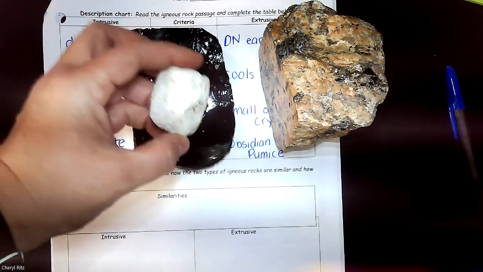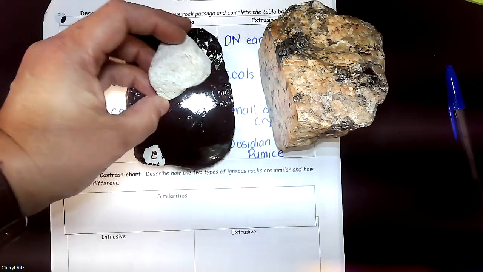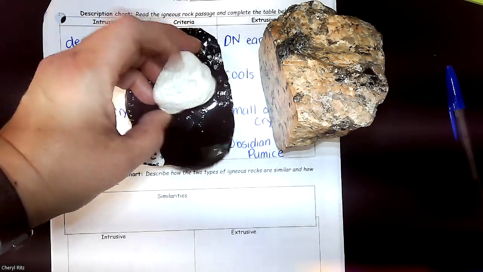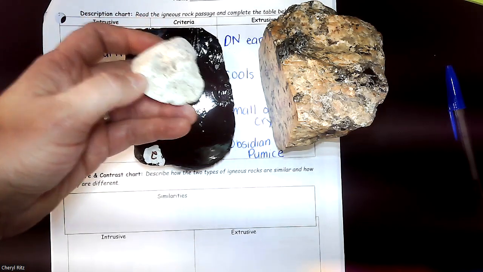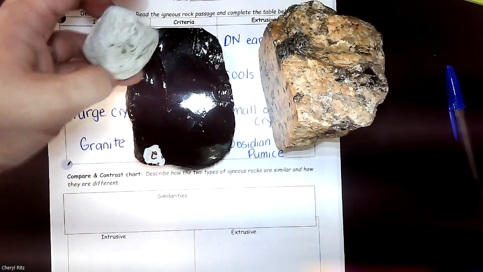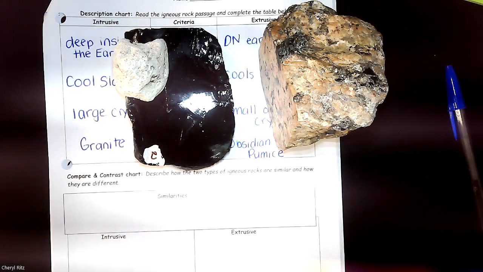This one is probably not the best example to show up here. I can pass it around. But this one also has no crystals. Those little black specks you see are actually holes in this rock. This rock cooled so fast that when the lava was out in the air, it cooled around air bubbles. So it basically cooled the instant it shot out of the volcano, and it got air pockets stuck into it.